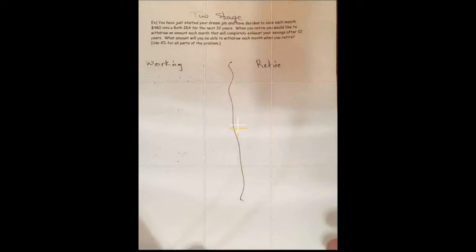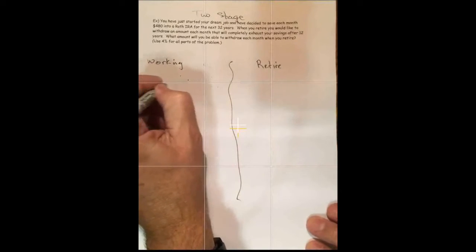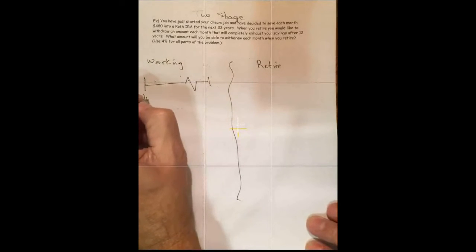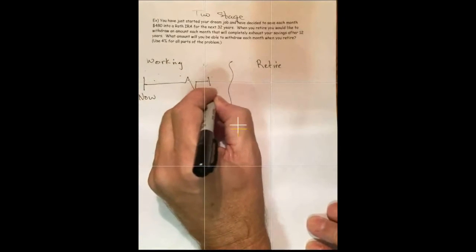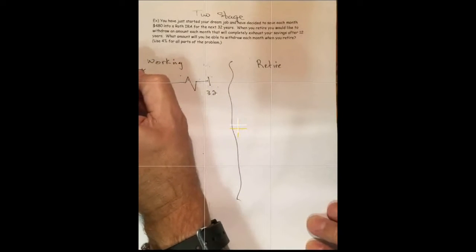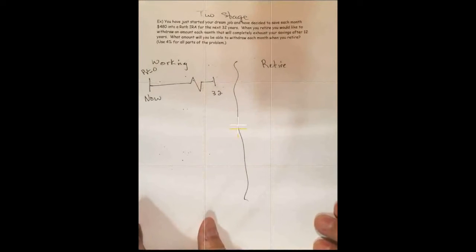Okay, we need timelines for each. It doesn't really matter which one we do first. Let's just do the working first. So if we look at the working side, this is going to go on for 32 years. Now, at the start, present value is 0. You have nothing in the account.